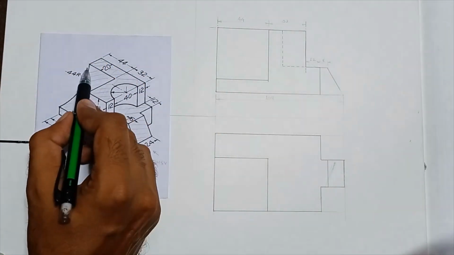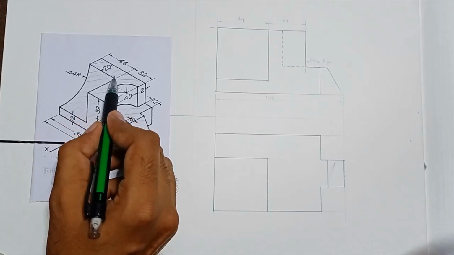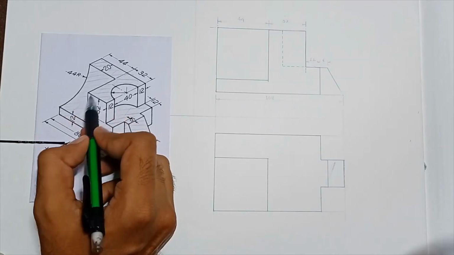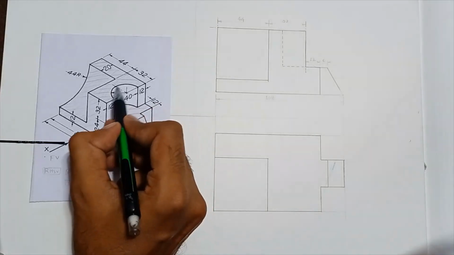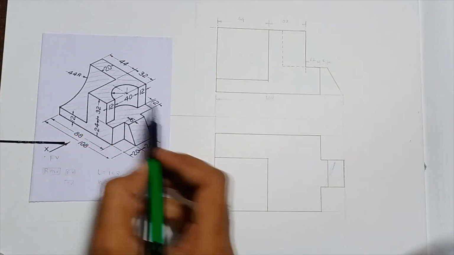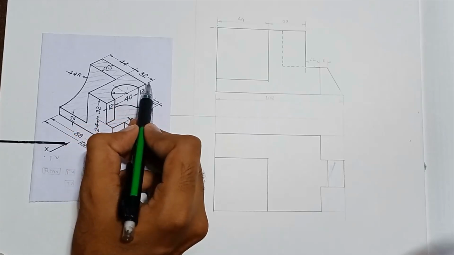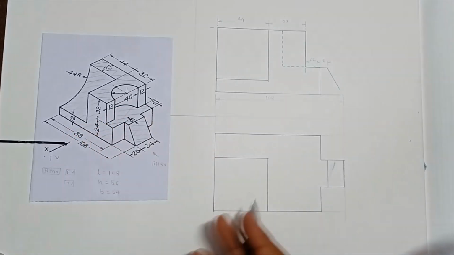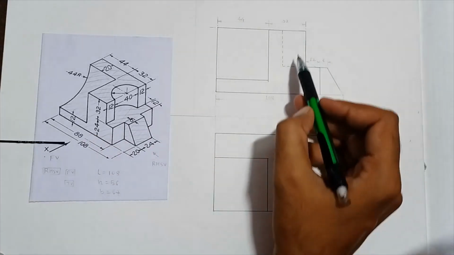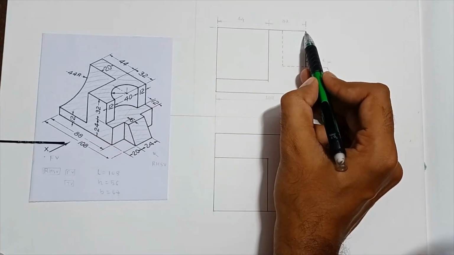So this curved face will be represented as a square of 44 by 44 that we have drawn over here. Now this part is remaining, right? So from this 44 we have to move 32 to get this edge. So let's draw that, or even we can take the projection from the front view.